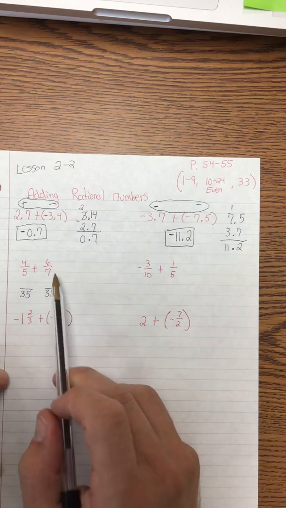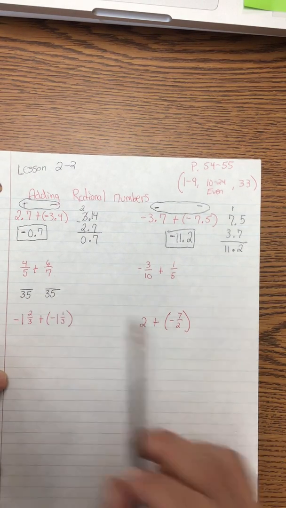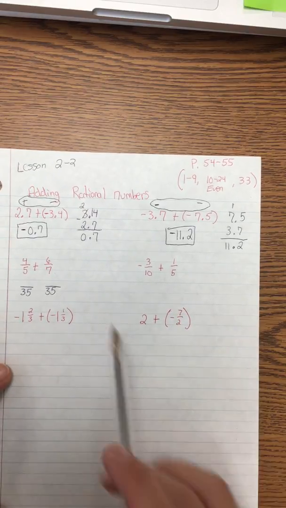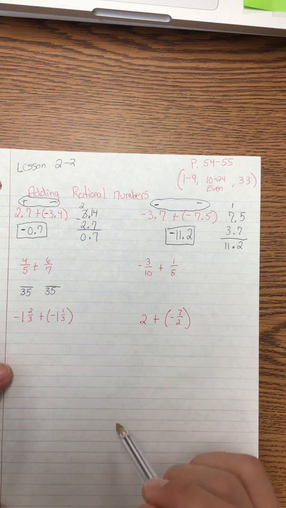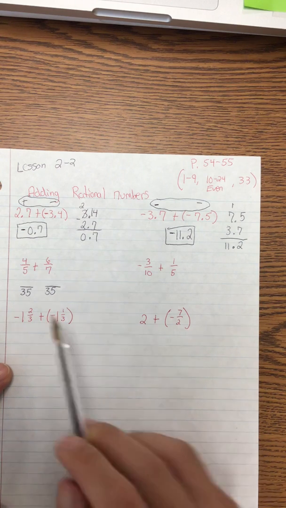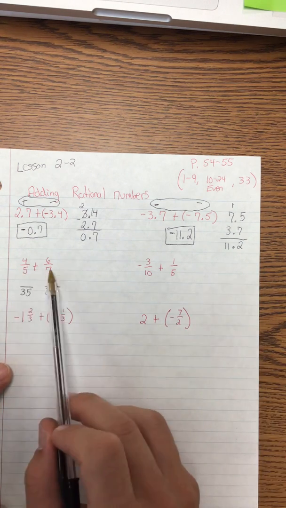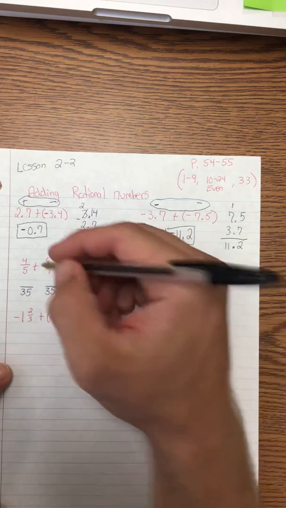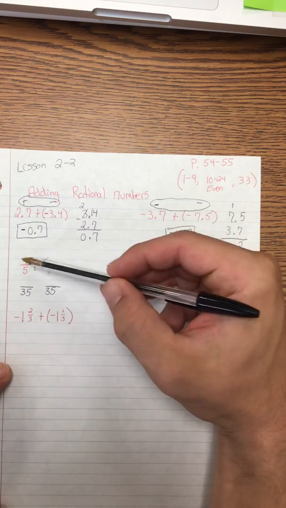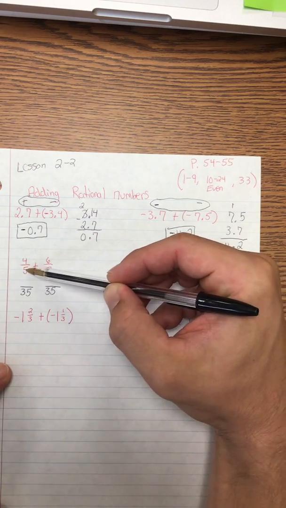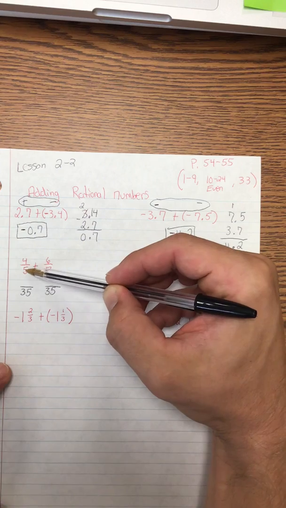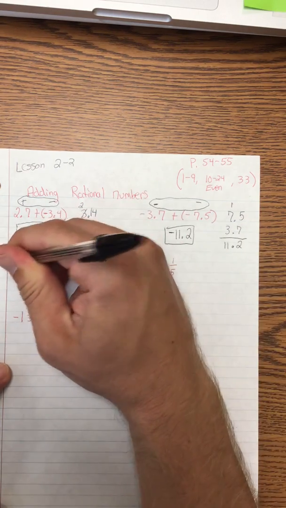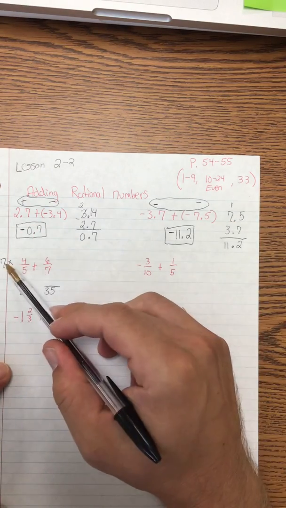All right, in this case, yes, we are just multiplying 7 times 5 to get 35. You can do that each time, but that's not the best strategy each time. You want to find the smallest denominator that they both have in common, or the smallest multiple that they have in common. In this case, it was 35. So now we're just focused on this side. How did I get from 5 to 35? What did I multiply 5 by to get to 35? I took 5 times 7 to get 35.